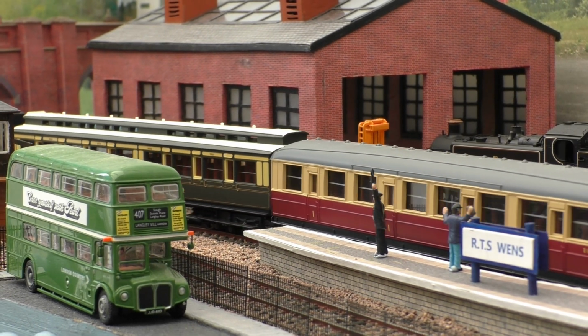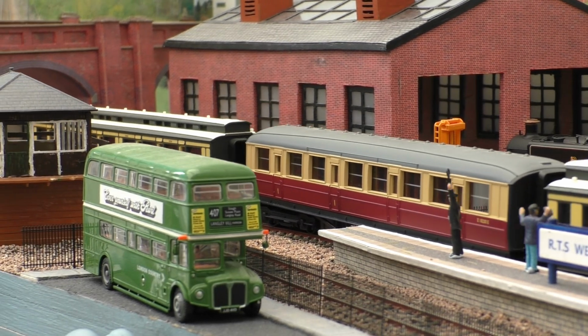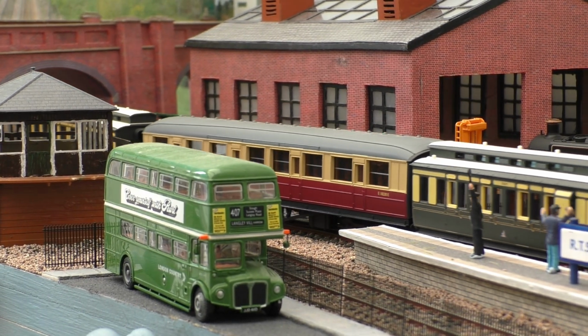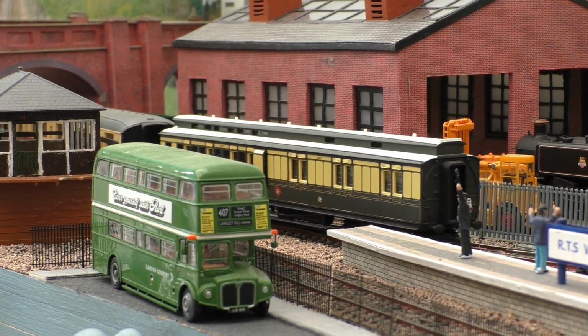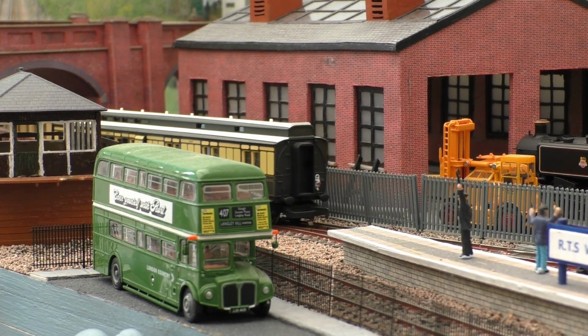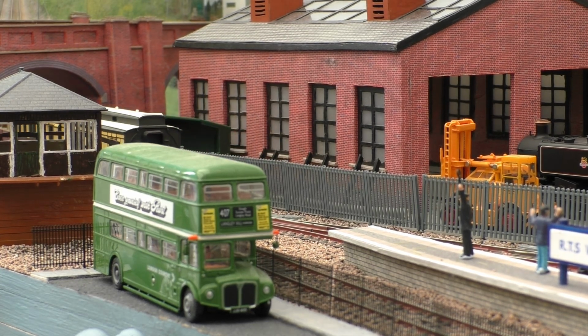In a peculiar mix of carriages, I must admit, but there we are. But hopefully all the passengers will get to where they want to go, which you can't always say today, can you? In whichever mode of transport you want to use.